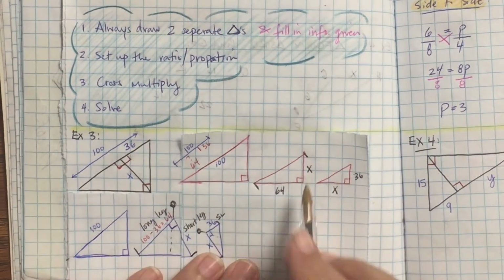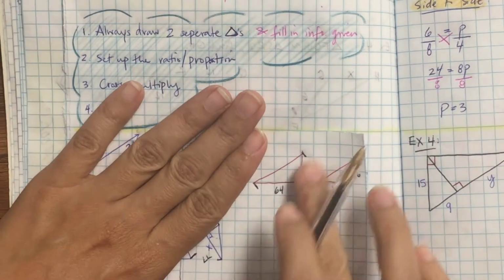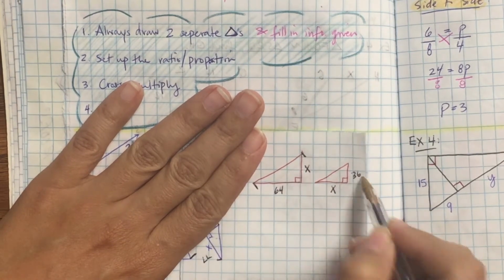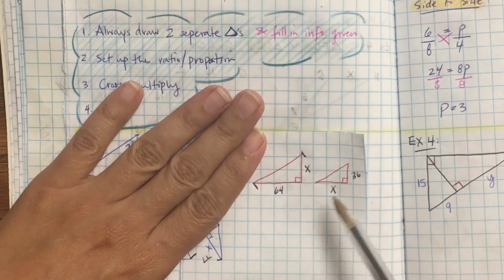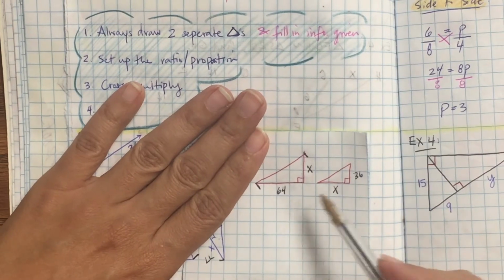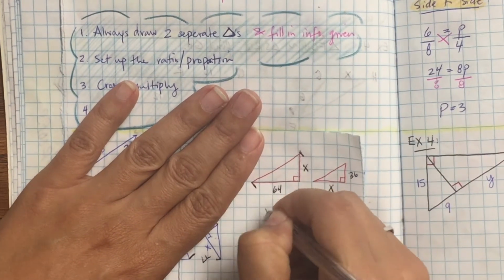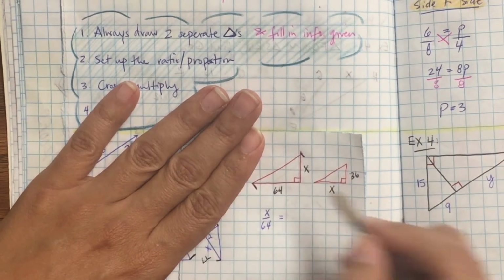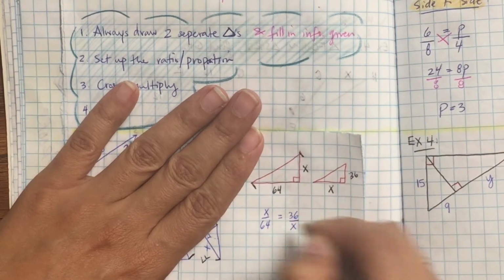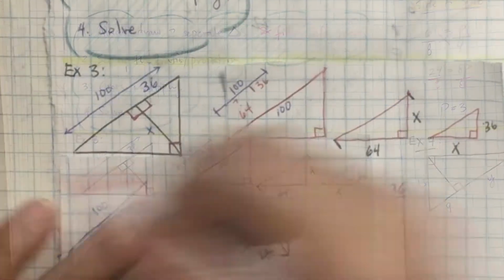Now when you have this, we're going to set up the proportion. You need 2 pieces of information in each triangle. These 2 triangles have that, so those are the ones I'm going to use. You can do side to side or figure to figure. I'm just going to do X with 64, which goes, in the same order on the other one, with 36 with X. Then same as before, cross multiply and solve.